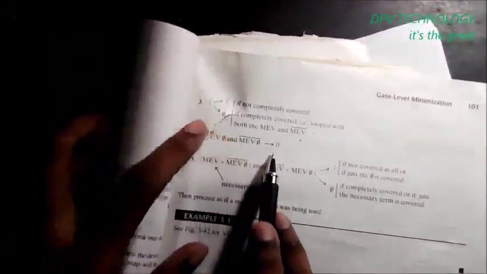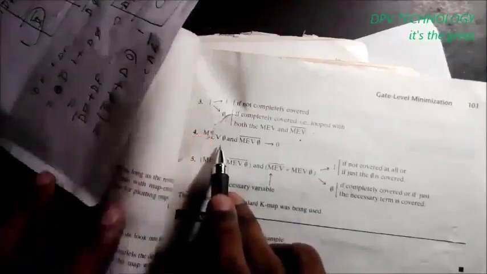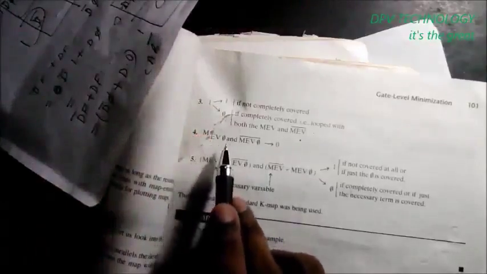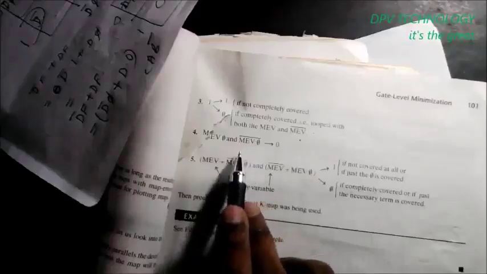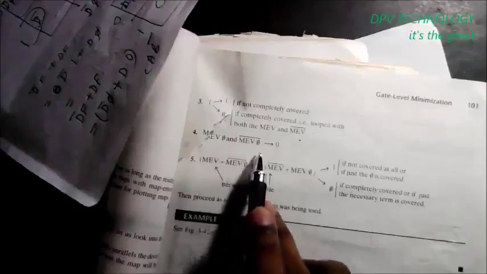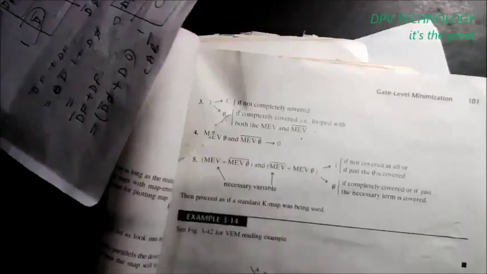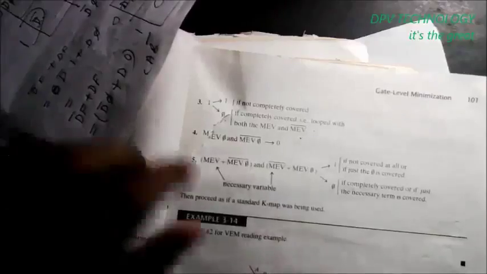Similarly, we have rule number 4 here also. MEV don't care or MEV bar don't care will be replaced by 0. That is, MEV means C, MEV don't care means, let's say, C don't care or D don't care. It may be C bar don't care, D bar don't care. This thing will become 0 in step 2.